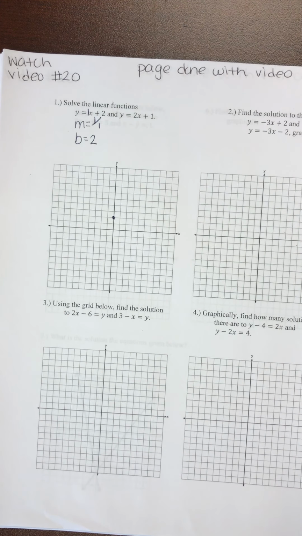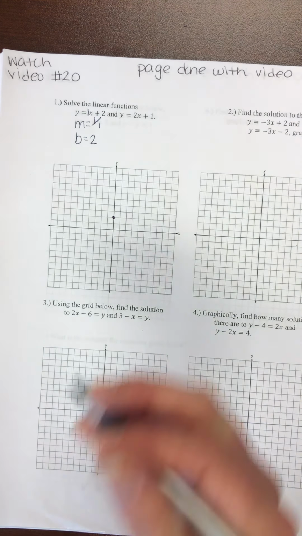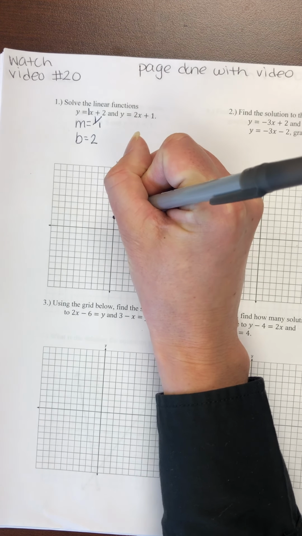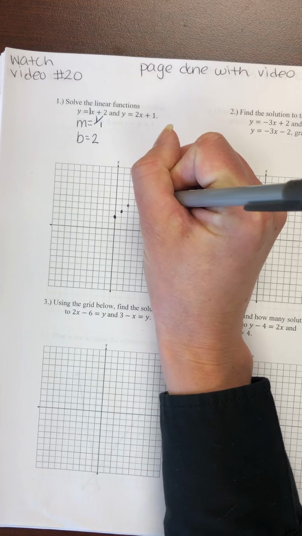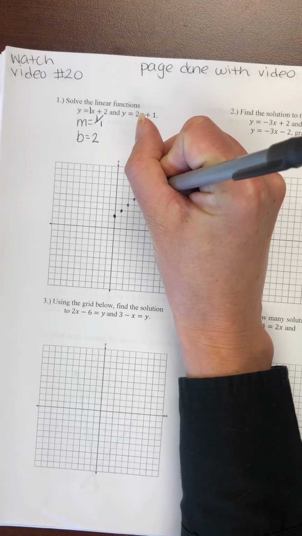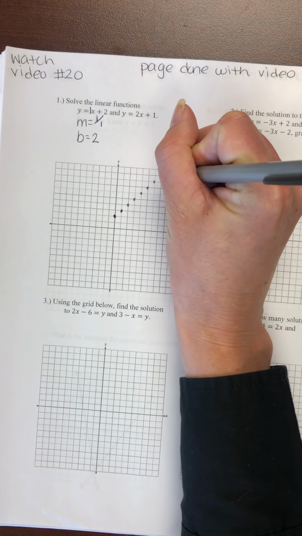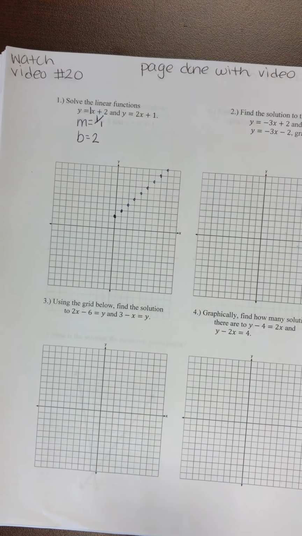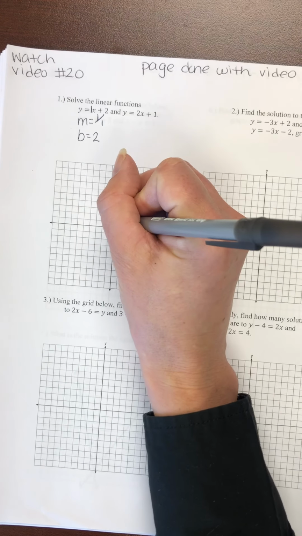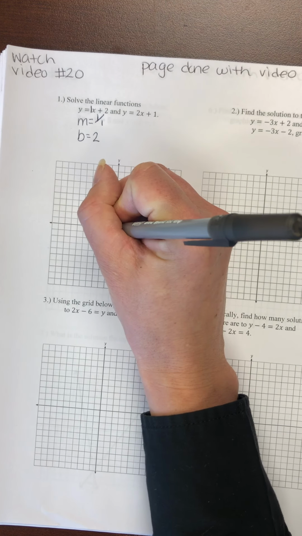My slope is a positive 1, so I'm going to rise 1. And then it's over a positive 1, so I'm going to run 1 to the right. So both positive means up and to the right. So up 1 and right 1, I'm plotting as many points as I can fit. Up and to the right is the same as going down and to the left.